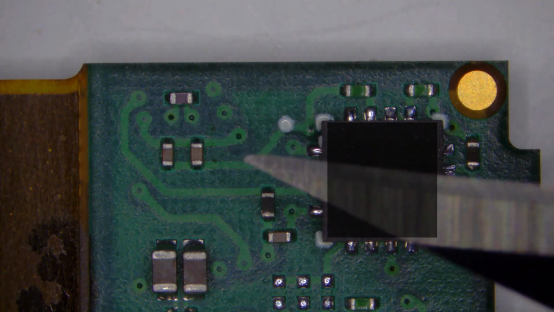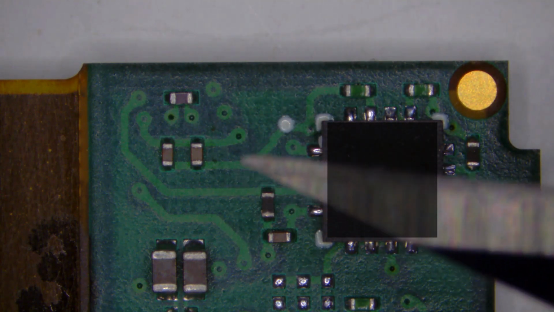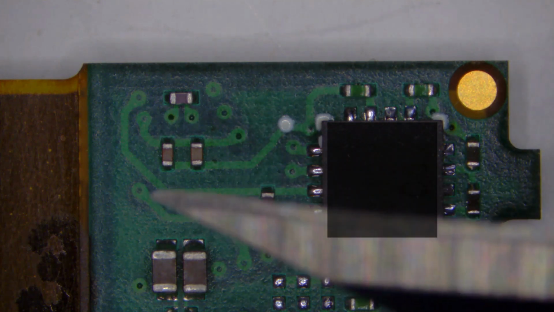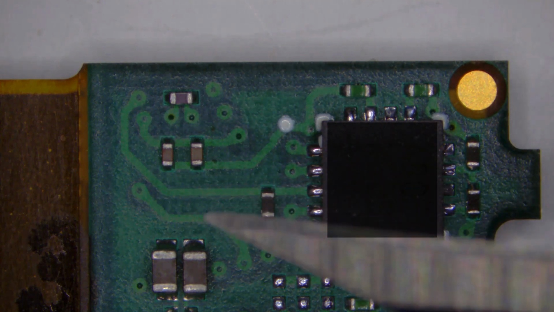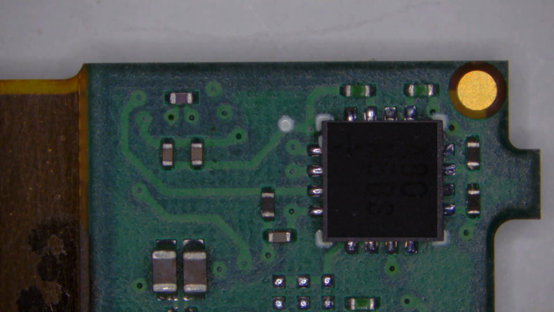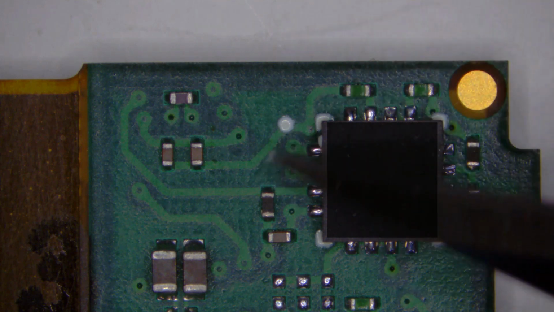Green is the most common because under the green you can see these traces, or lines. They are made of copper, so they have copper colors. And green versus copper has the best contrast ratio. So when you want to inspect the board, green is the best color.